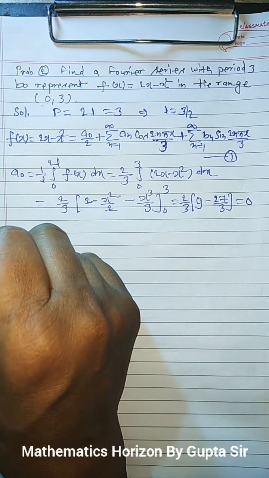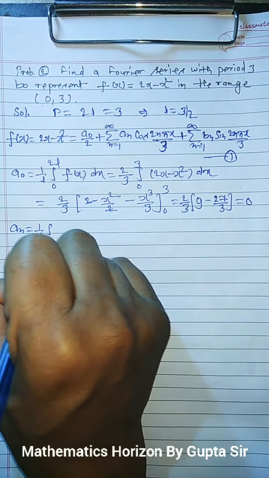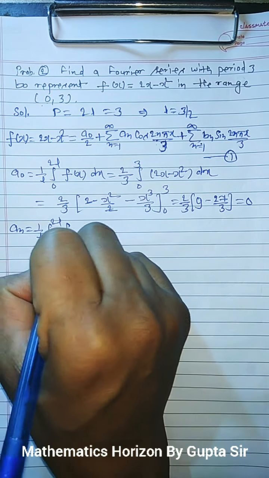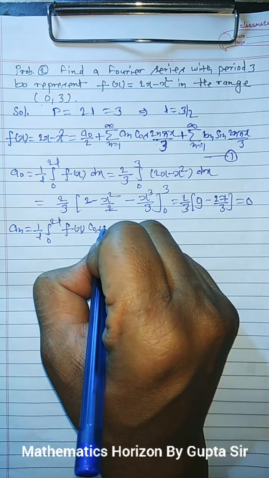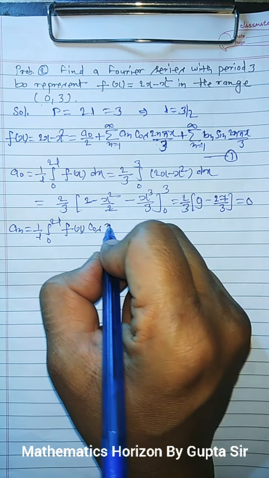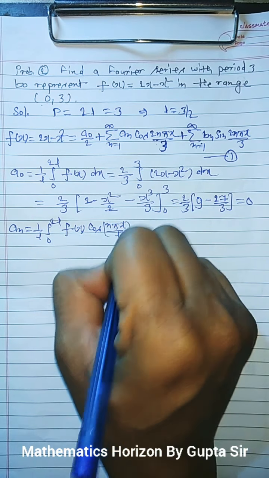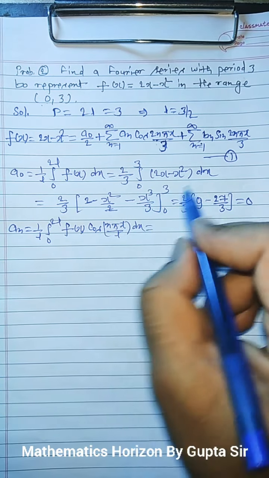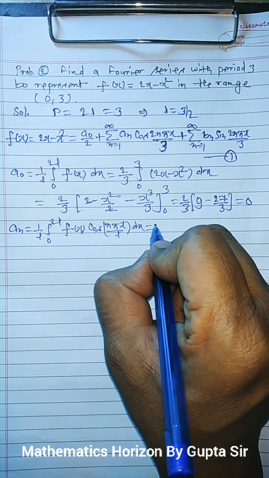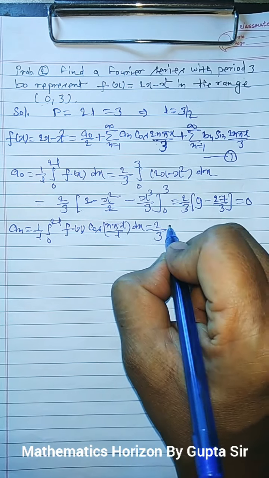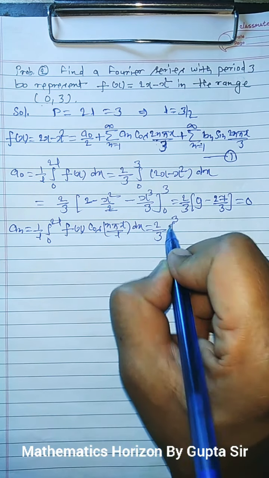Next we find out an. Formula of an is 1 upon L, integral 0 to 2L f of x cos n pi x upon L dx. But here L is equal to 3 by 2. When we put L equal to 3 by 2, here we have 2 by 3, and here we have 0 to 3.